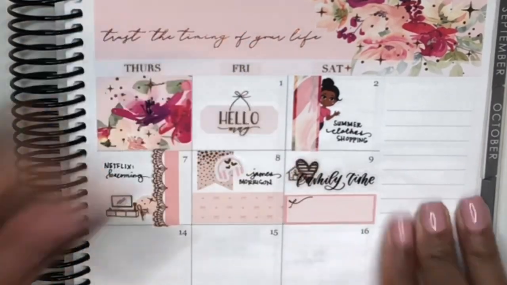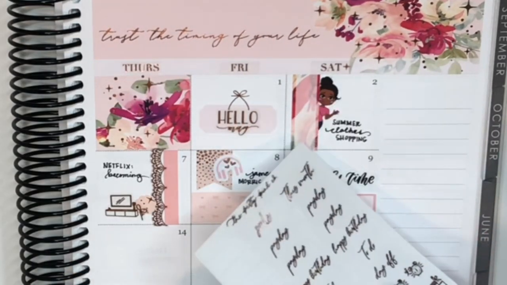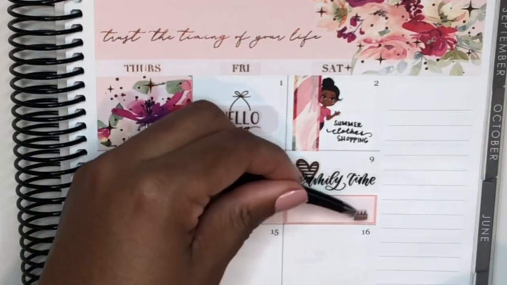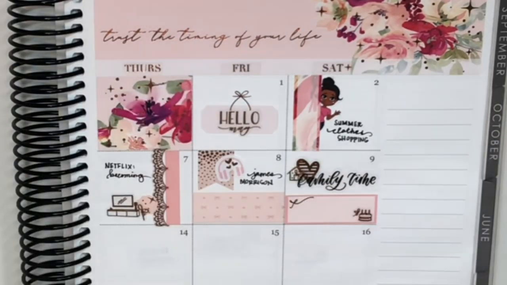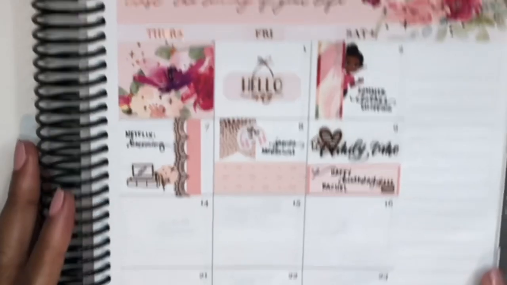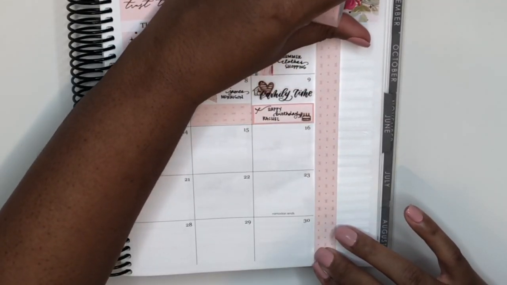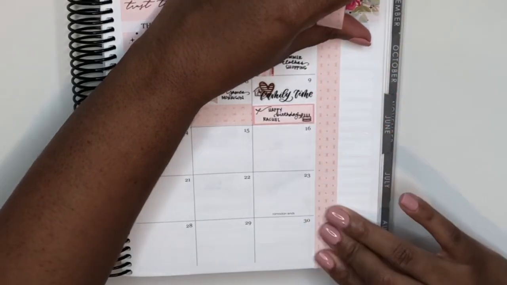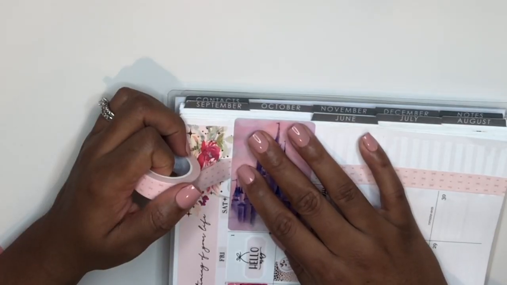On to the 9th. Oh, it was such a great day because I got a chance to spend some time with my godkids. And we had a little bit of family time, which is not easy to do during quarantine, as you all know. And then I also marked in that quarter box that it was Rachel from Gathered Plans' birthday, so I wanted to mark that in my planner.